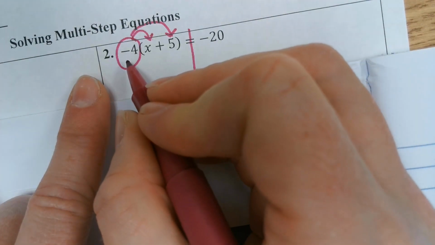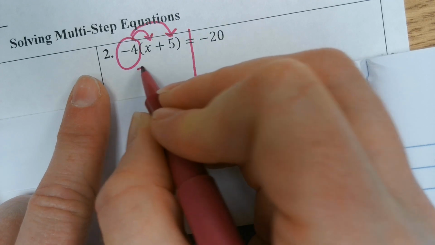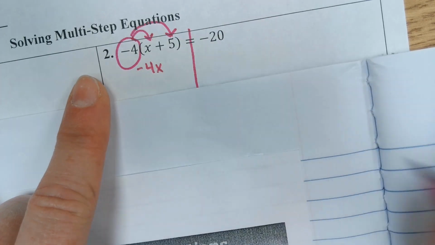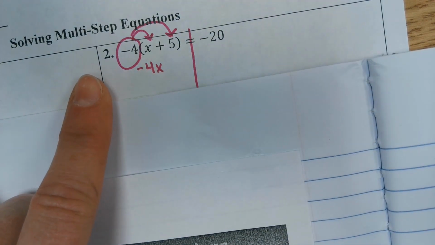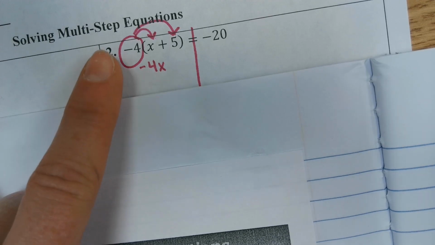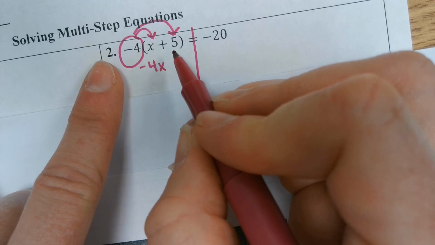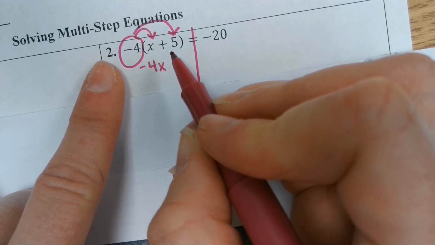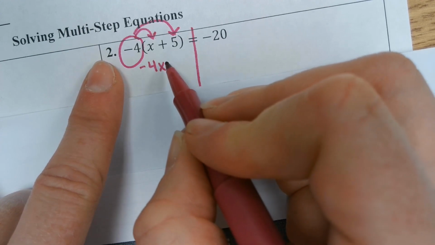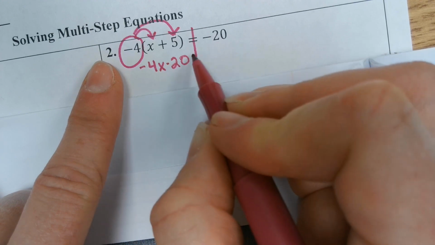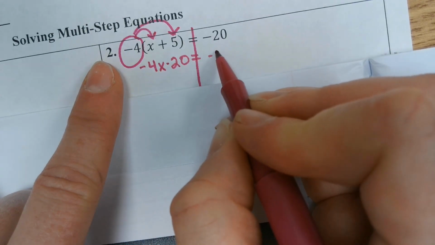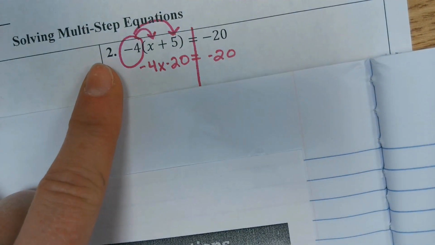We do -4 times x. -4x. Then we're going to do -4 times a +5. If you need to, use your calculator. -20 equals, carry down the right side.